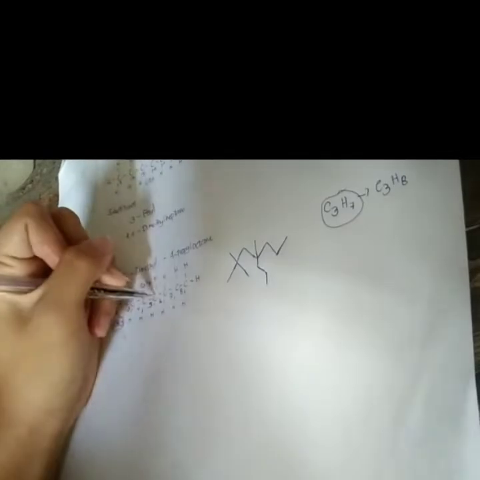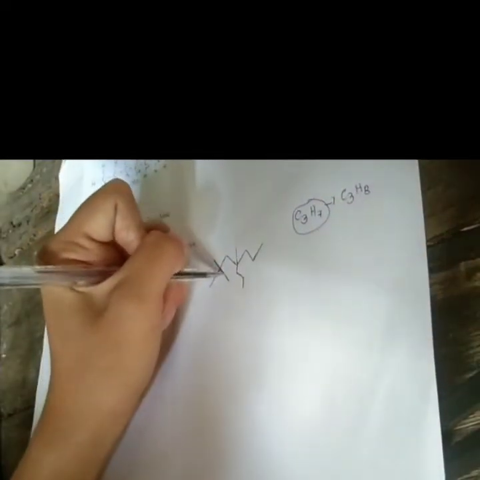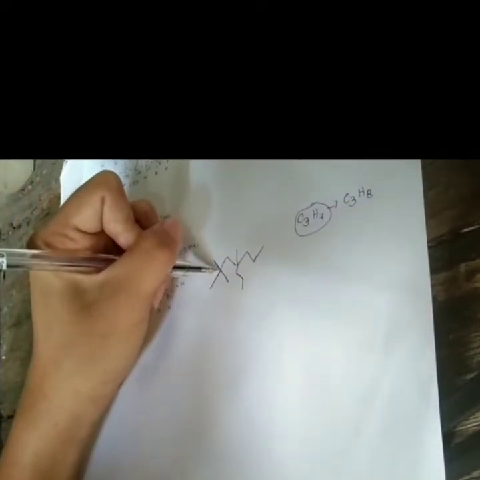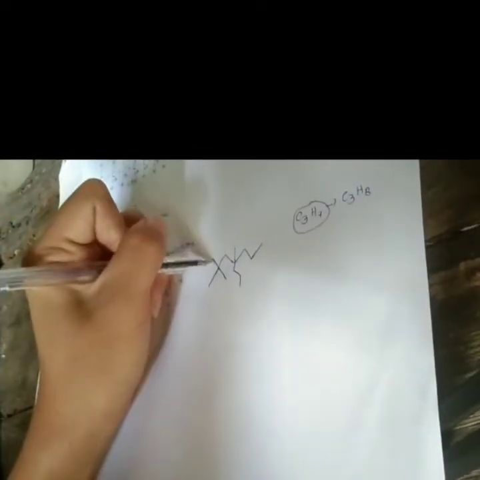That's why I wrote C3H7. So in 5, H C and then up to here. So let's go to the next structure. Let's say 1 carbon, 2 carbon, and then in 2 carbon there is 2 methyl.